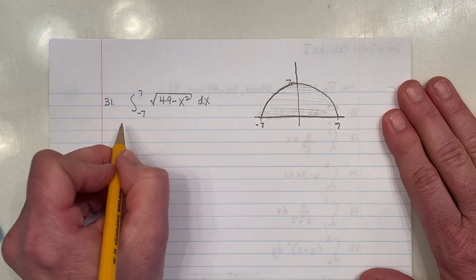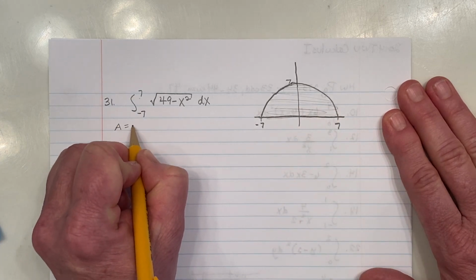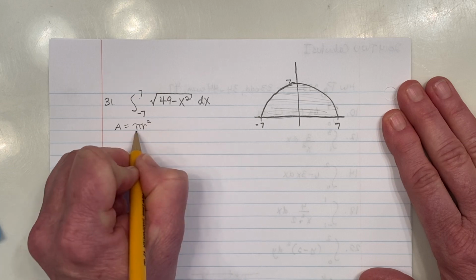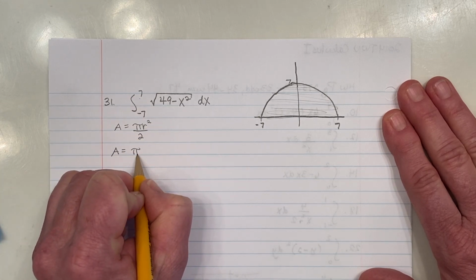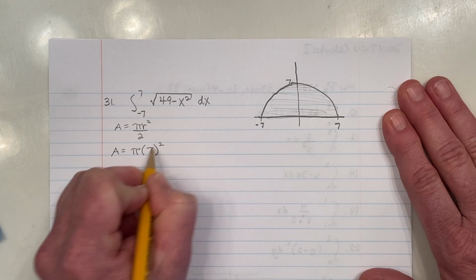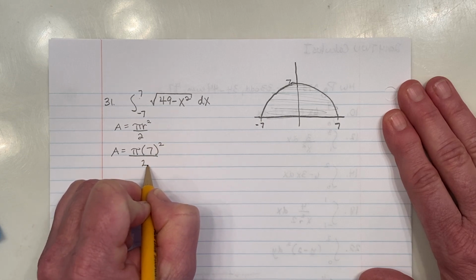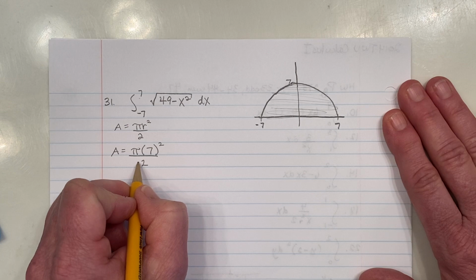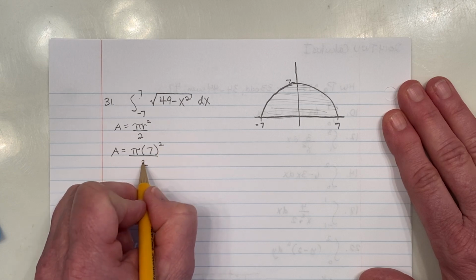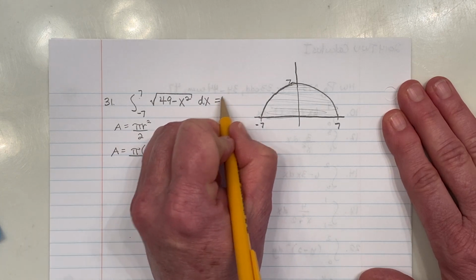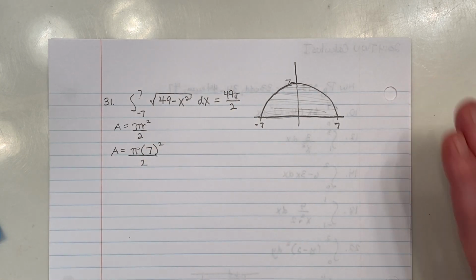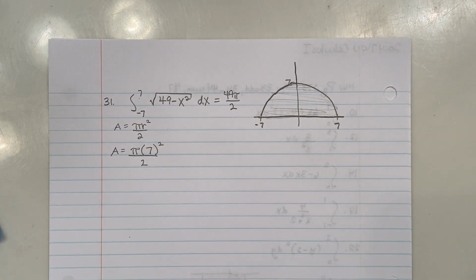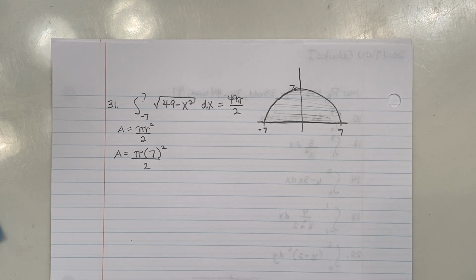All right, so what geometric shape do we have? Well, we have a semicircle. The area for a circle is pi r squared. So let's go ahead and divide it by 2. The radius is 7. I'll leave my answer in terms of pi. No need for a calculator. This is 49/2 pi. Or write it as 49 pi divided by 2. All right, hopefully those examples will help you with the problems assigned in those sections.